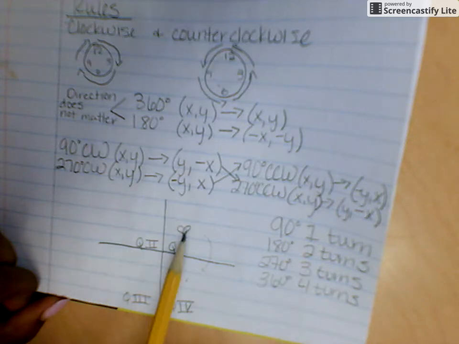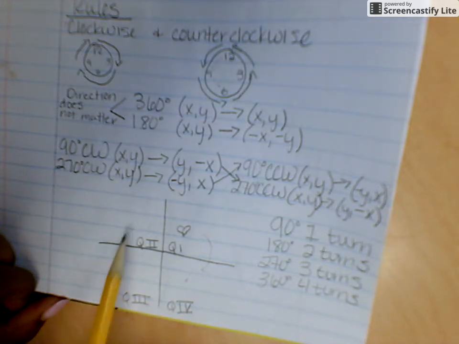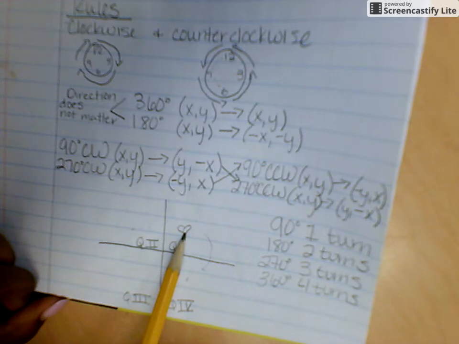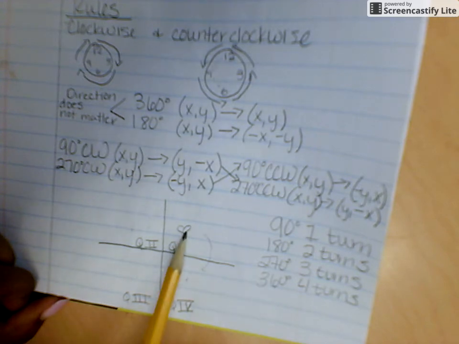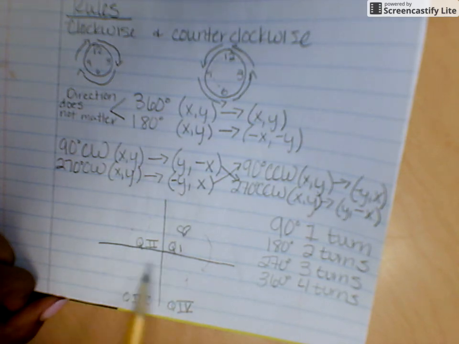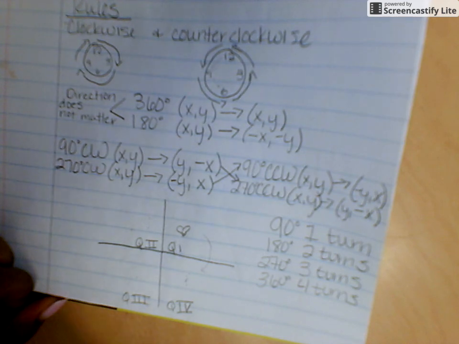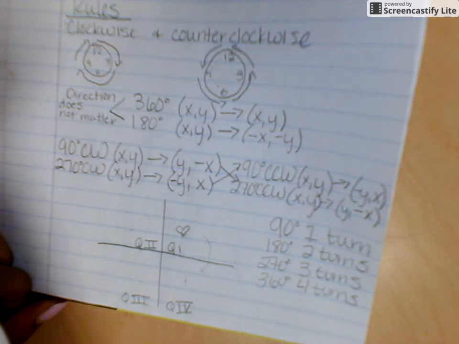270 is 3 turns. So let's say 270 clockwise. Clockwise. 1, 2, 3. It ends up in quadrant 2. If I say 270 counterclockwise, I would go this way, which is 1, 2, 3. 360. 1, 2, 3, 4. I end up back where I started. If I go the opposite direction, counterclockwise, 1, 2, 3, 4. I still end up in the same direction. That is it for notes.